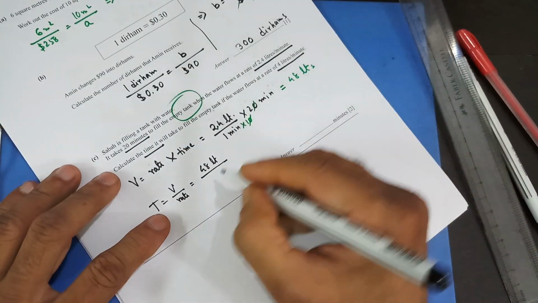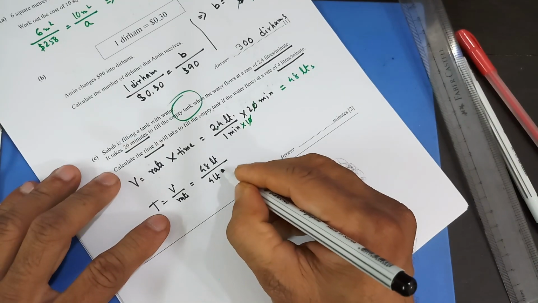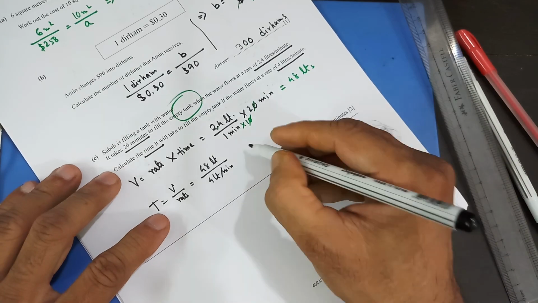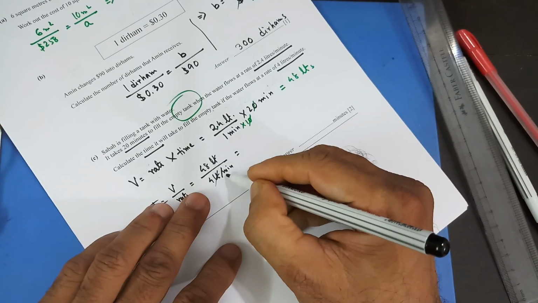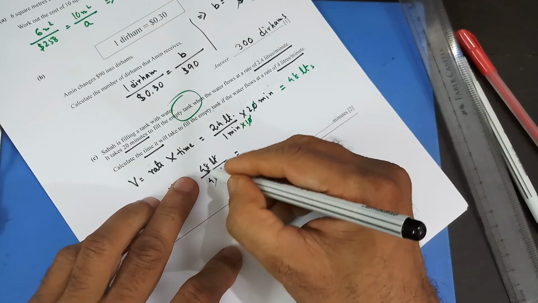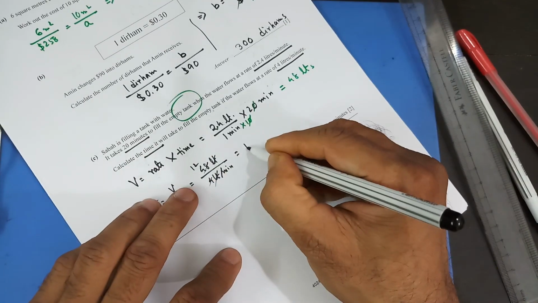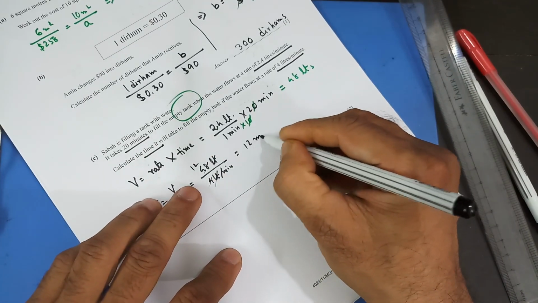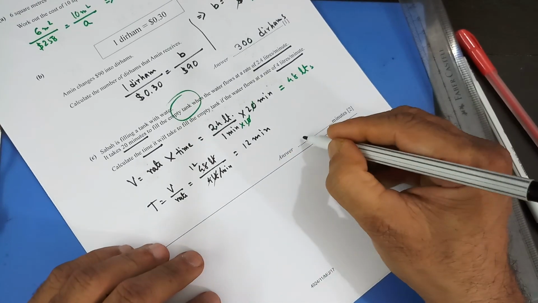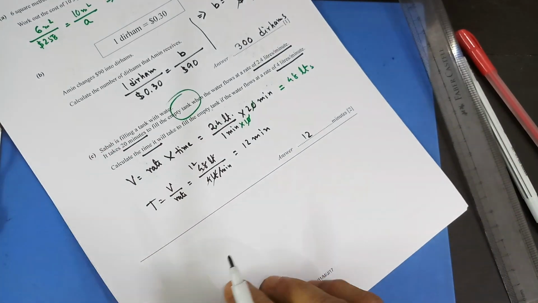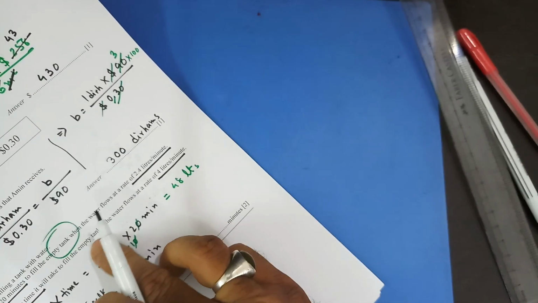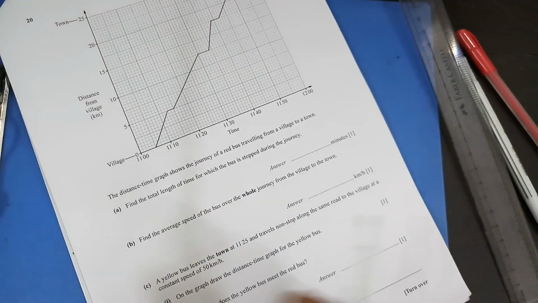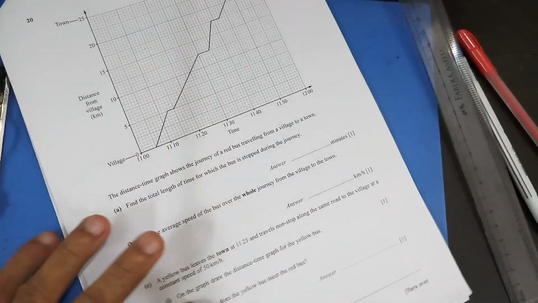And this rate now is 4 liters per minute. So liters cross out, minute goes up, and 48 divided by 4 is 12 minutes. So it will take 12 minutes to fill the empty tank. All right, now question number 20.